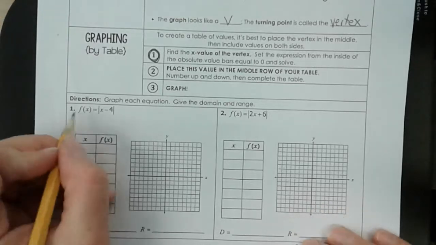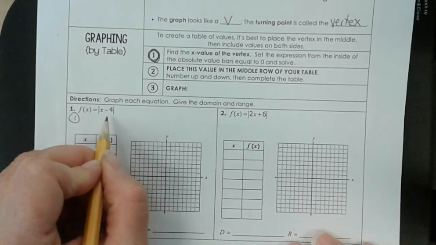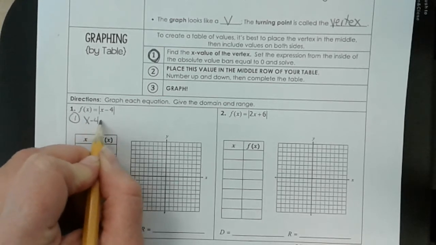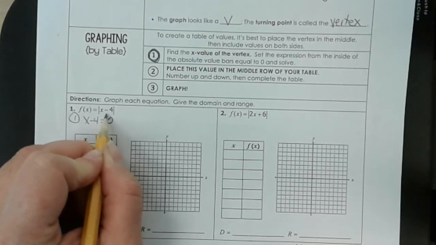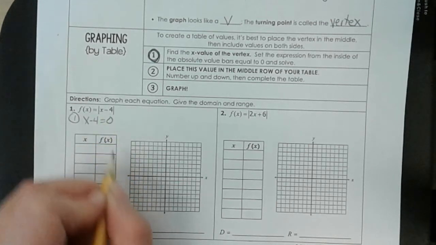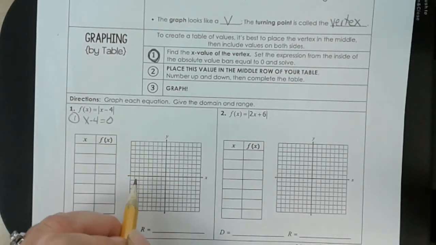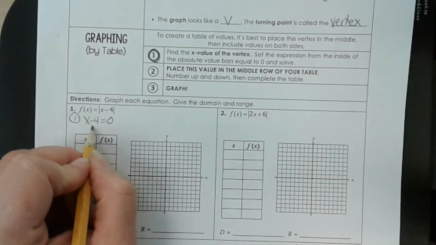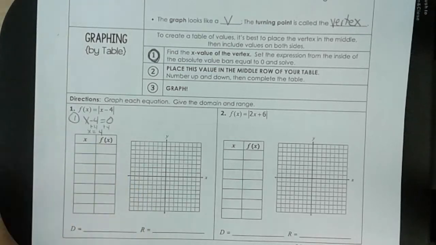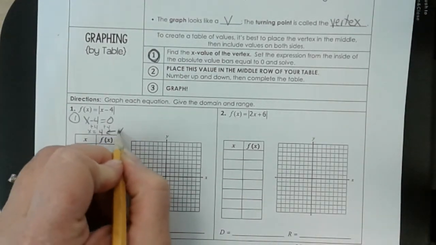Okay, so step number 1 is we set what's inside of the absolute values equal to 0. So we say x minus 4 equals 0. We just take whatever's inside of it, not the absolute value bars, nothing else. We just take whatever's inside of it and we set it equal to 0 and we solve for x. So we add 4 to both sides. We get x equals 4. That's the x coordinate of our vertex.